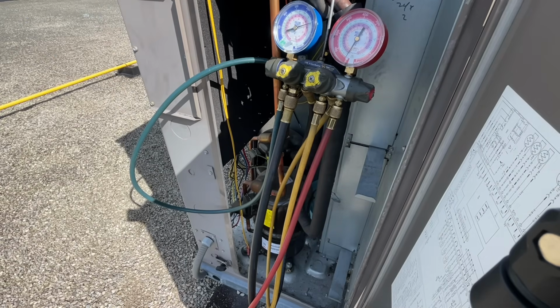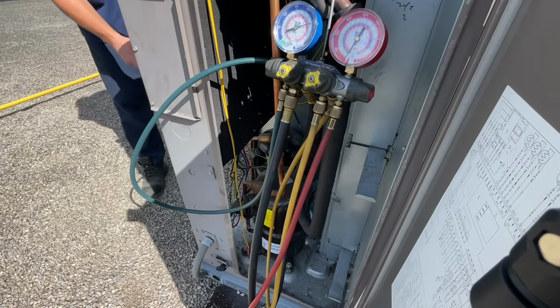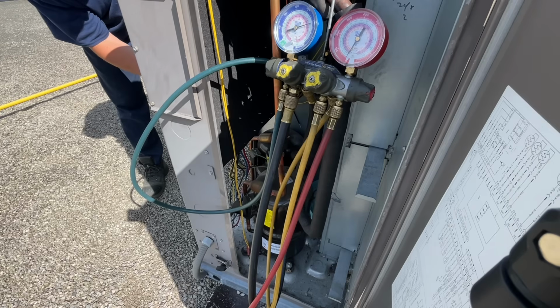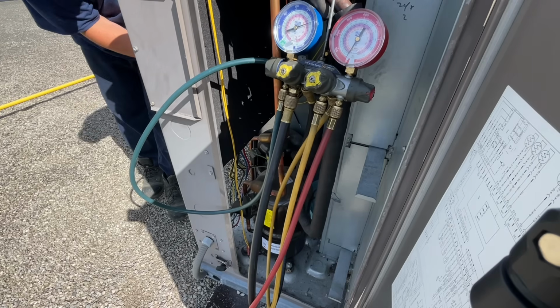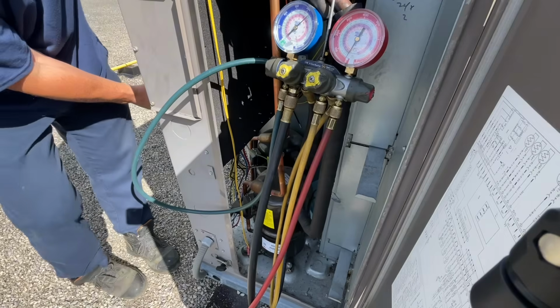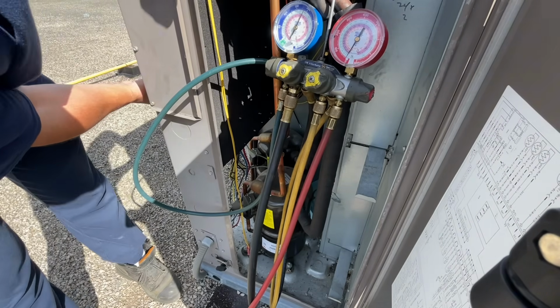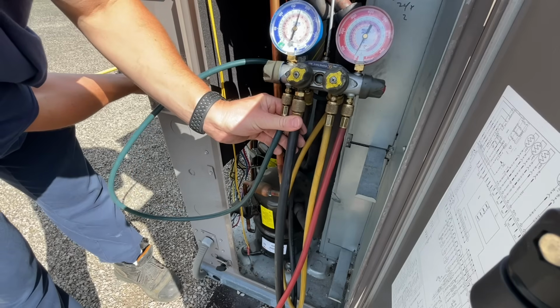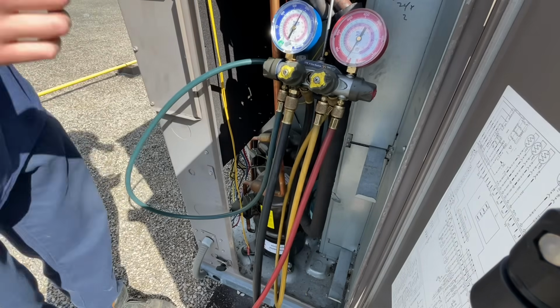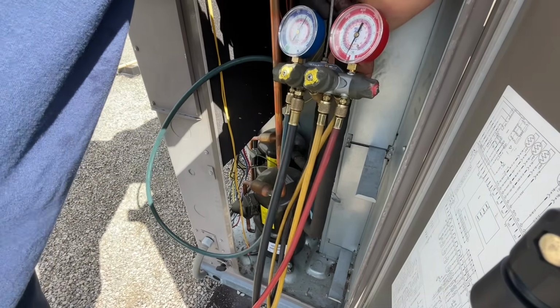Disconnect. Okay. C1, I believe is this one. So there's our gauge pulling down. So we know compressor 1's probably okay.